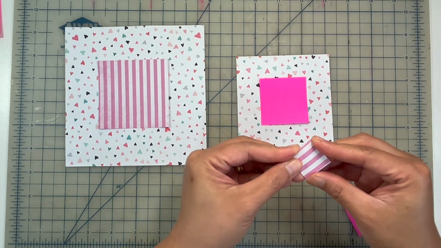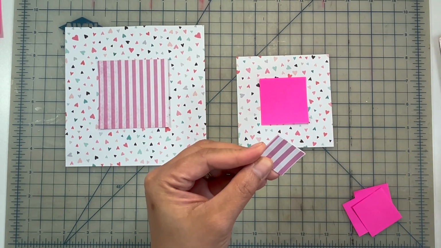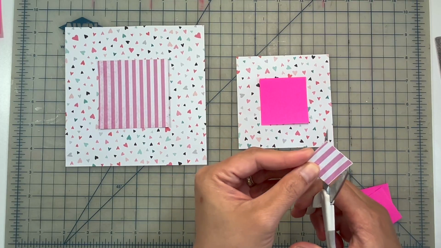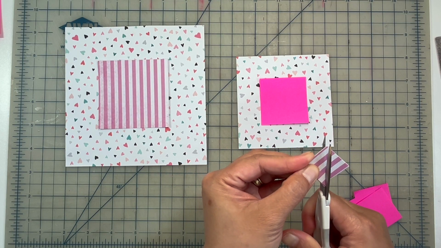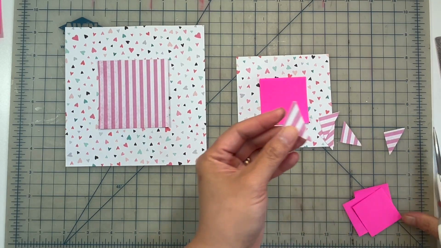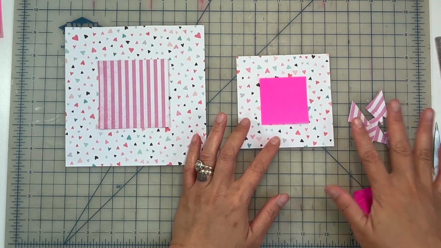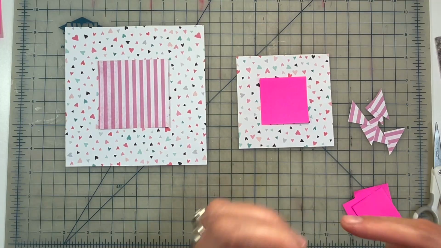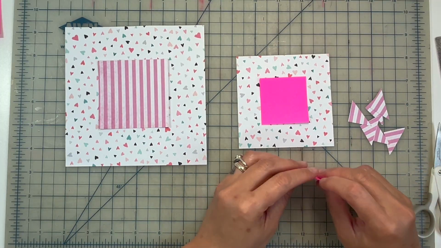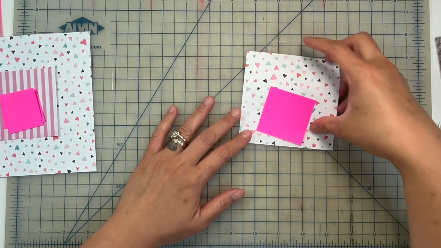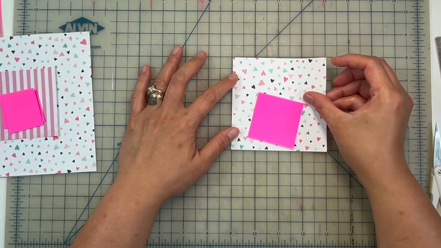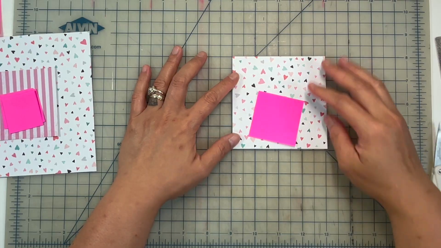Okay, this is something I should have done a while ago. Instead of using my ruler, it would have been easier to cut it like so, than having to align it on my ruler with that tiny thing. Let me work on this one first, because it's the same size as what we worked on a while ago.